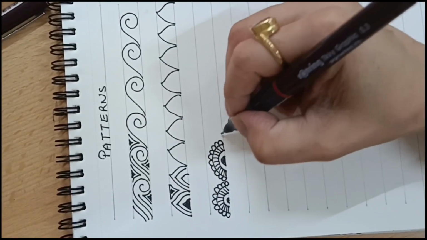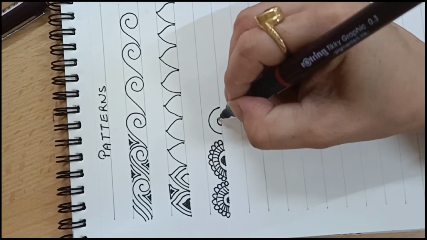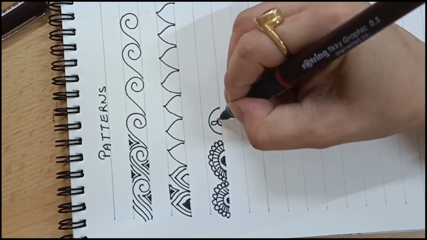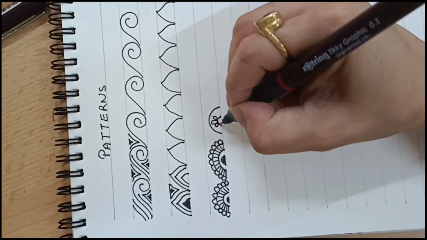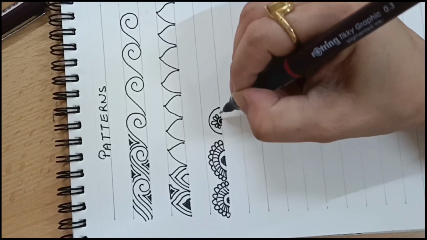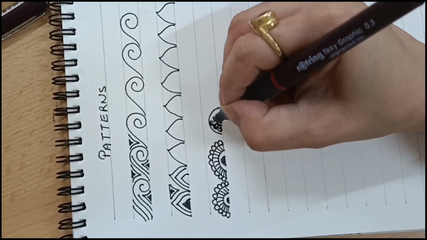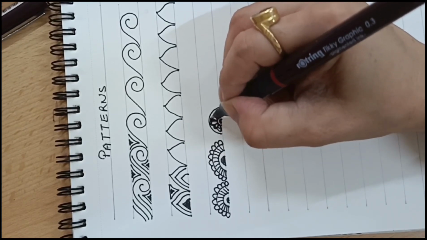Now I'll change it little and I will use this flower petal design. There are some traditional designs which we use in patterns. So this flower is also a traditional design.